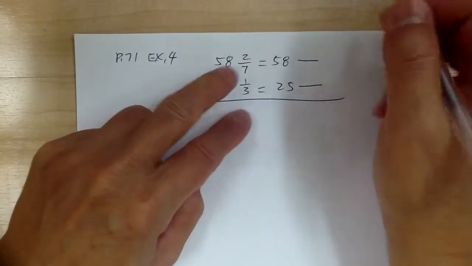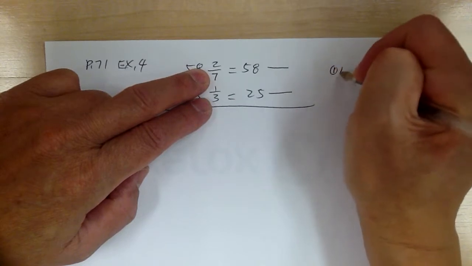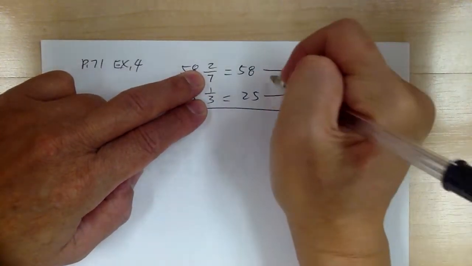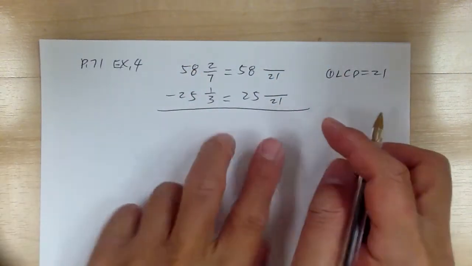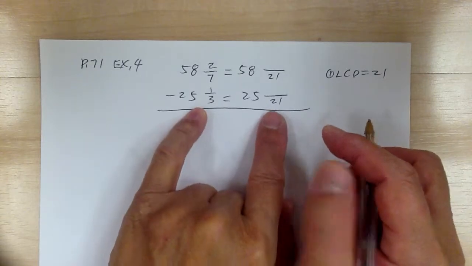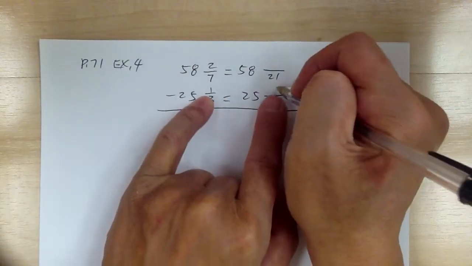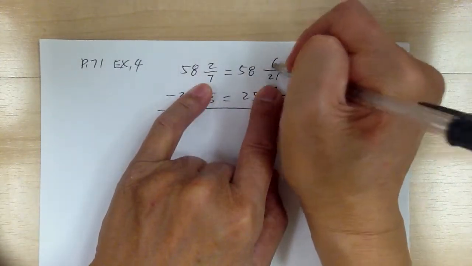Right away, you should be able to figure out that the LCD is equal to 21. So put a 21 here and 21 here. That's your step 1 and step 2. Step 3 is figure out what you need to multiply. You have to multiply by 7. Step 4, multiply. And over here, you need to multiply by 3. So 2 times 3 gives you 6.